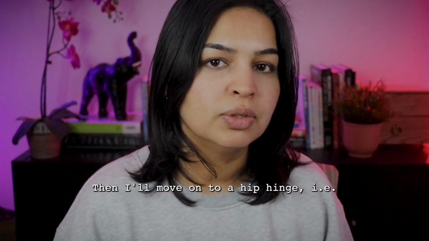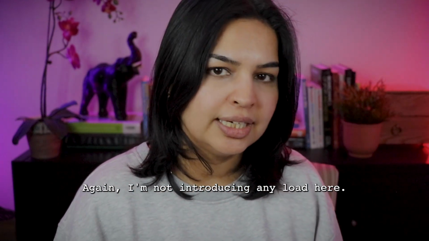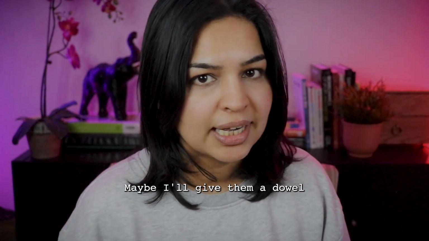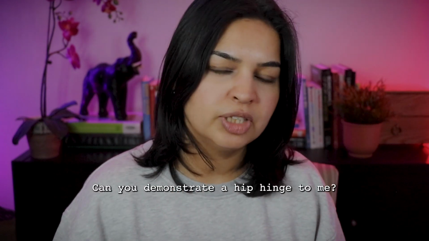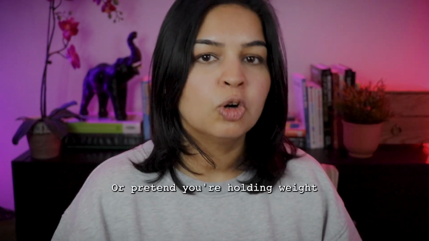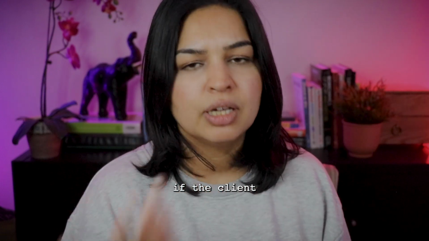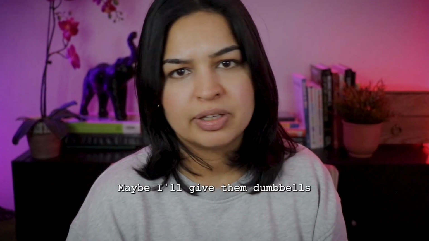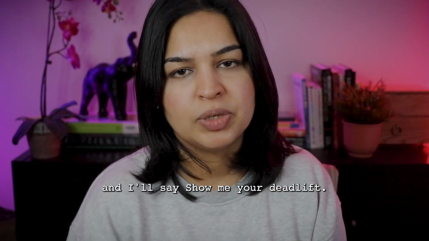Then I'll move on to a hip hinge, i.e. a deadlift. Again, I'm not introducing any load here. Maybe I'll give them a dowel or I'll just get them to put their hands on their thighs and I'll say, can you demonstrate a hip hinge to me or pretend you're holding weight and show me how you would deadlift. If the client has more experience lifting, maybe I'll give them dumbbells or kettlebells, never a bar, and I'll say, show me your deadlift.